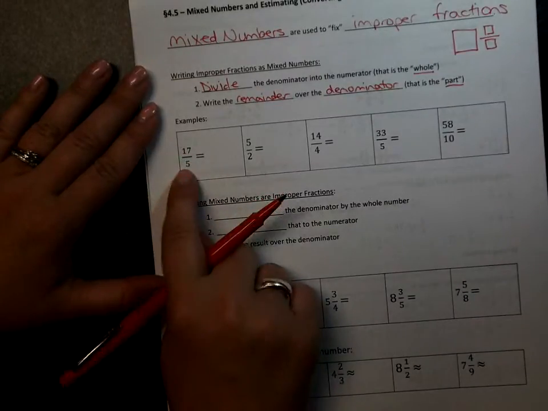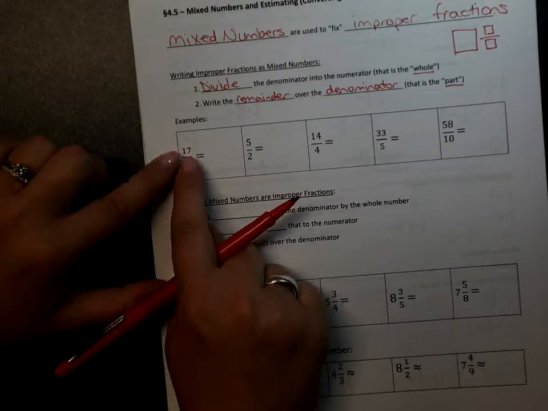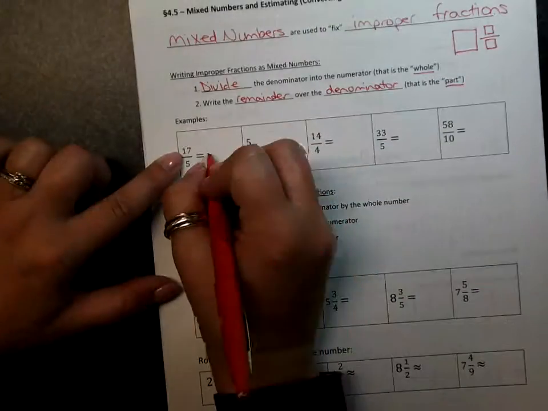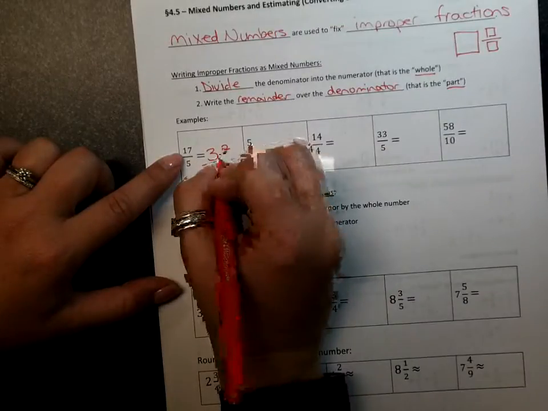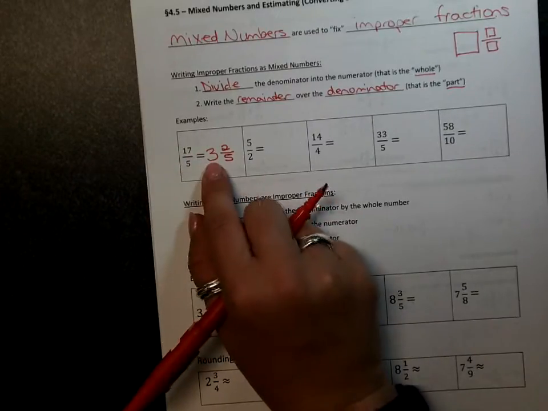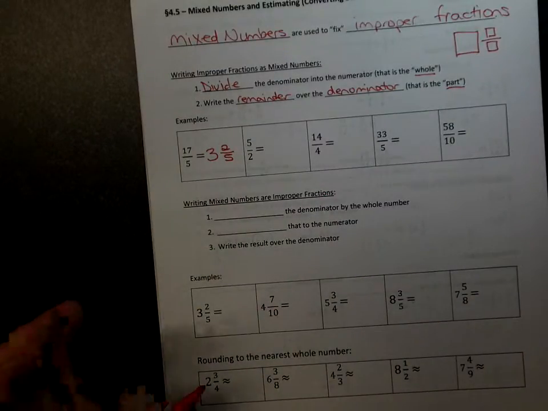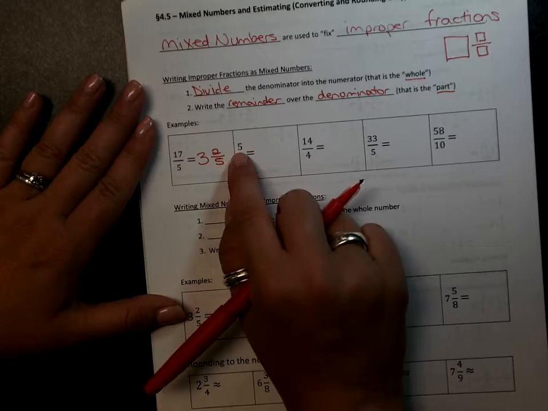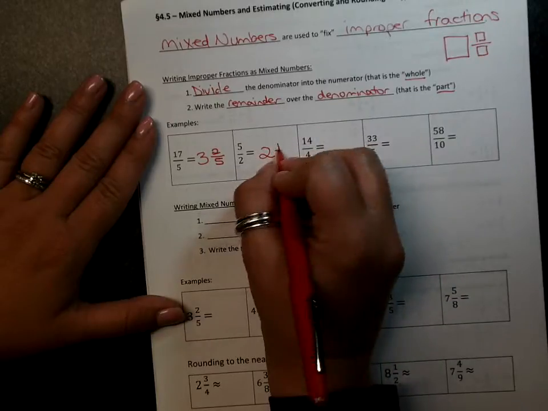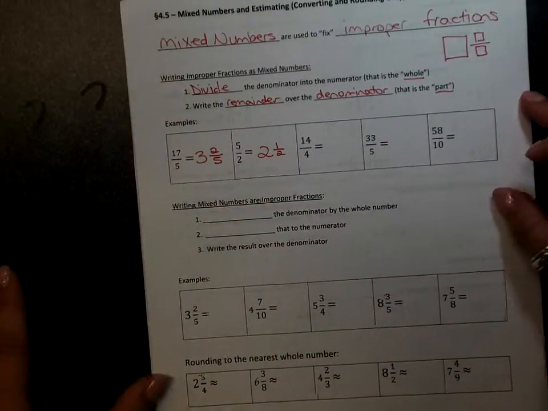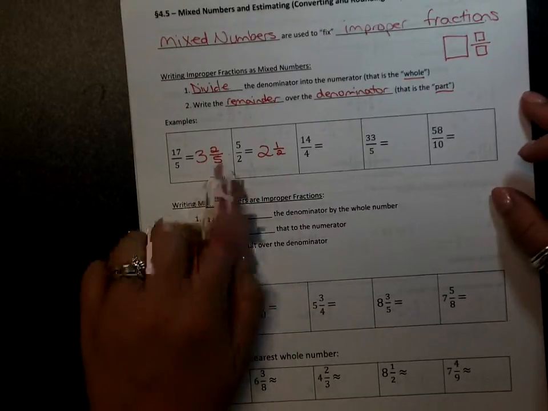So 17 over 5. We're going to think, how many times does 5 go into 17? And the answer would be 3, which makes 15. So 5 times 3 is 15. That gives me 2 as a remainder over 5. So 5 goes into 17 3 times with 2 left over. So there's dividing and there's subtracting involved in this. How many times does 2 go into 5? Well, it goes in twice, which would make 4. That leaves me 1 left over. So the leftover goes over the denominator. We write the whole number bigger and the fraction smaller.